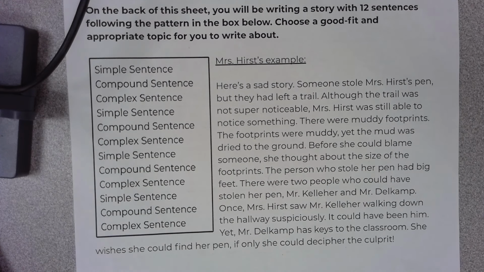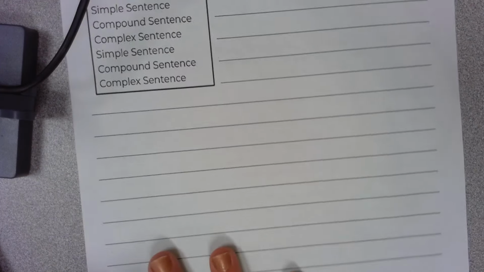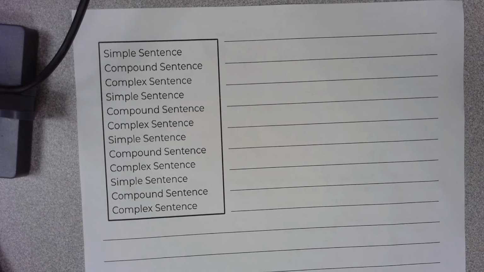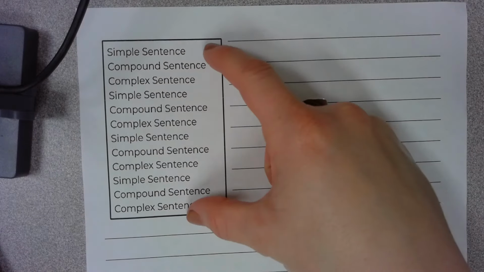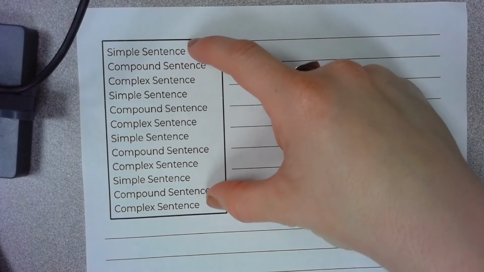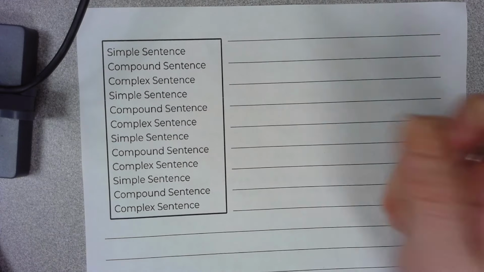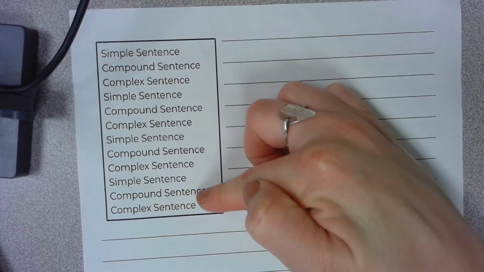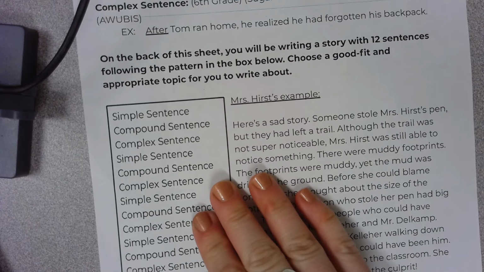Okay, so this is my example. You're going to be writing your own 12-sentence story on the back side of this sheet if you're choosing to do it on paper, or you can type it up and submit it on Google Classroom through a Google Doc. And then you are more than welcome to use this guide as a checklist. So as you write your first sentence, cross this off so that you know you're done with that one, and so you know where you are in the pattern. Also, if you want to color code these like I did on my front side in the original video, you can do that.